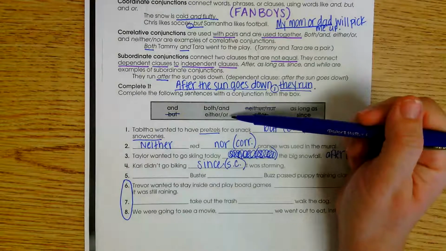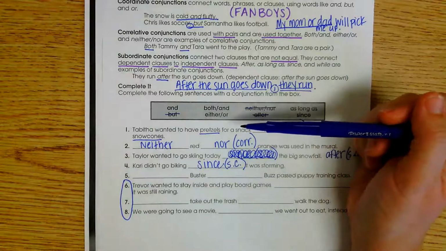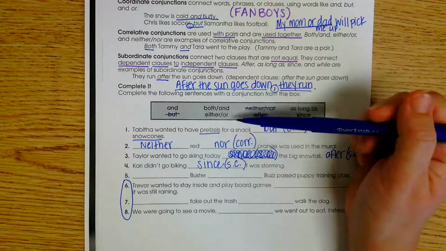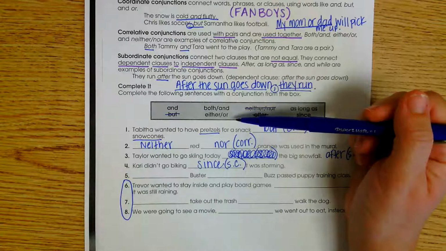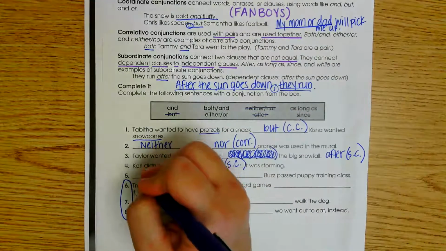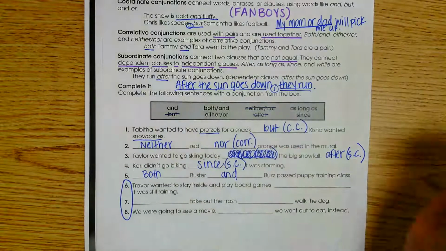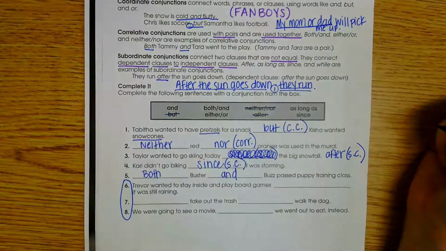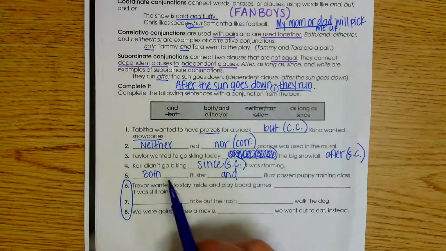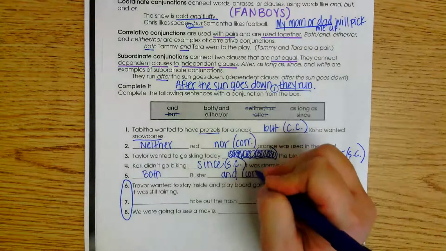Well, when I look at what the sentence says, I don't feel like it's going to make sense to say either or. Either Buster or Buzz passed puppy training class? No, that just doesn't sound right to me. So I'm going to use both and. So I would say both Buster and Buzz passed puppy training class. And again, come in a pair, 2 words. So this is what we call correlative conjunctions.